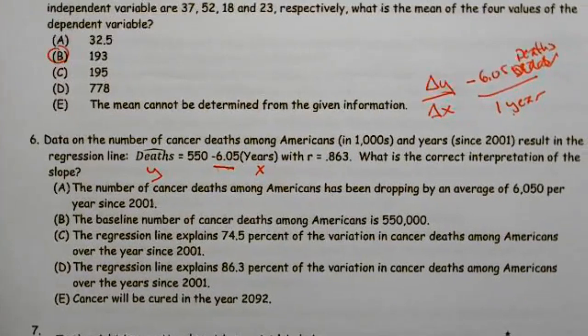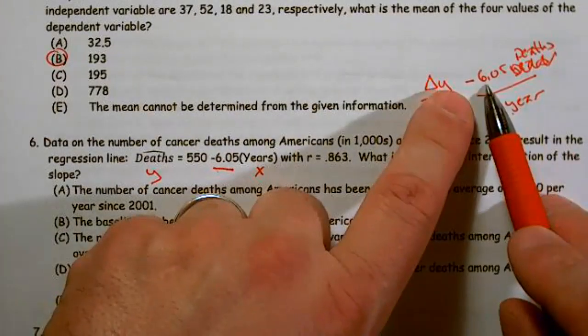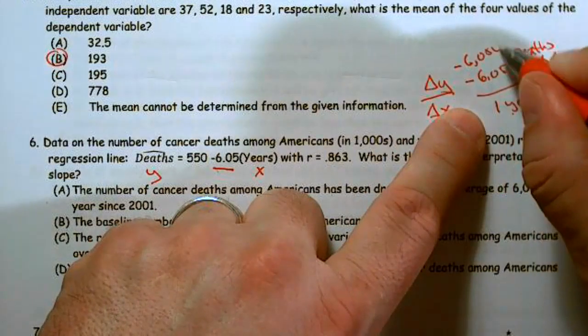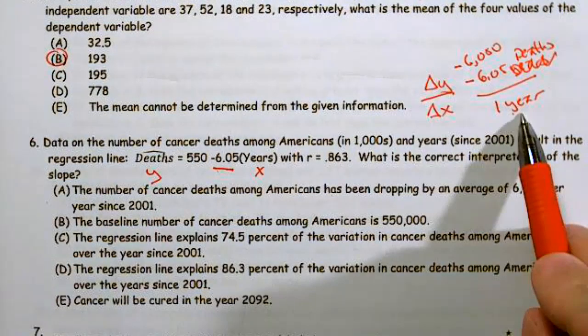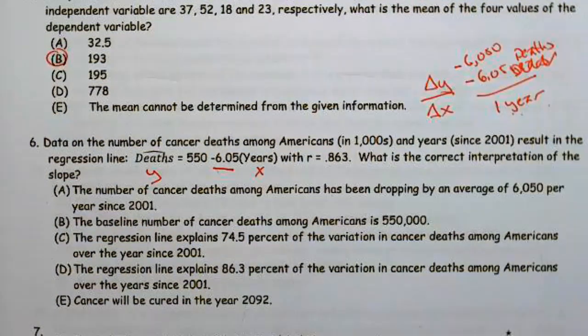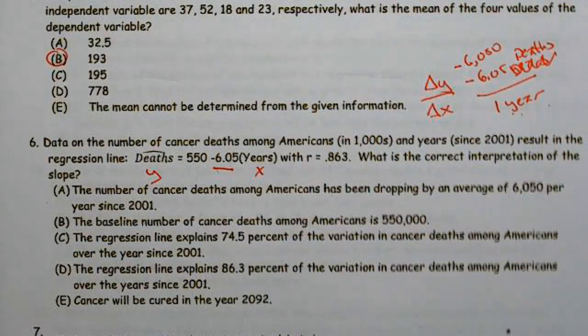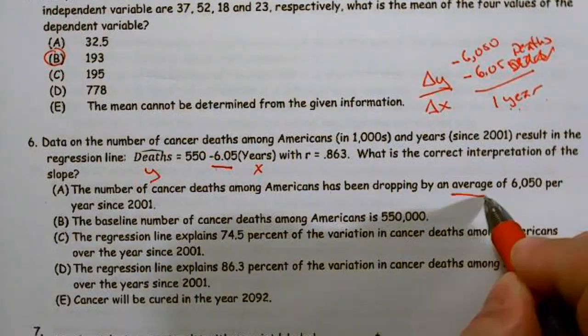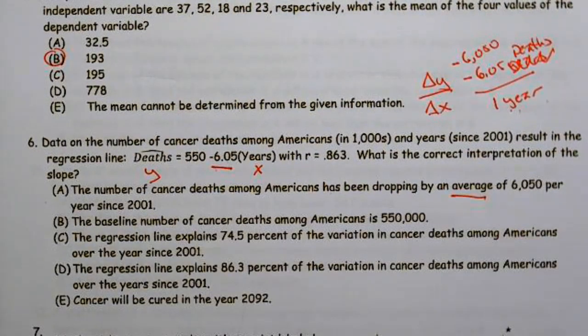And these are in thousands. So I can multiply this number by 1,000 and I'm going to have negative 6,050. So for every 1 year increase, the number of deaths is dropping by 6,050. Now notice they included the word average, because remember, this is a predicted amount.